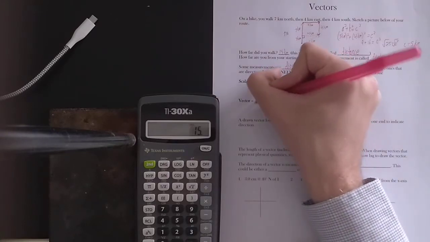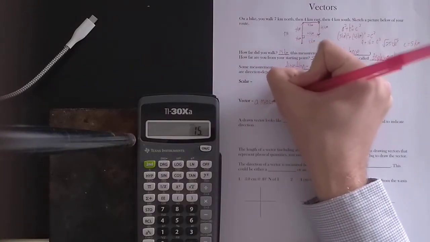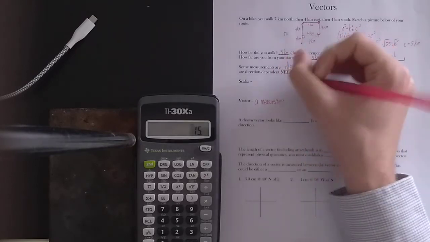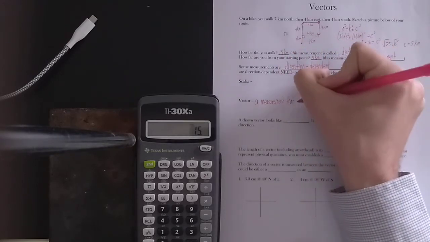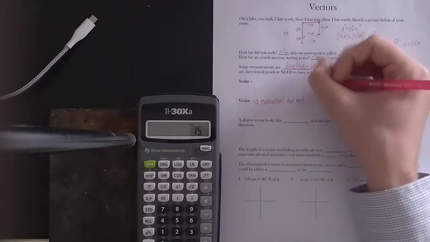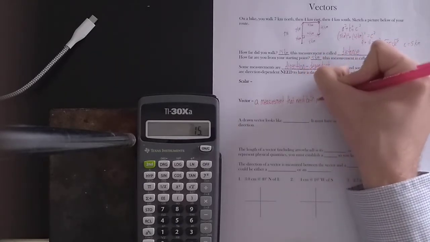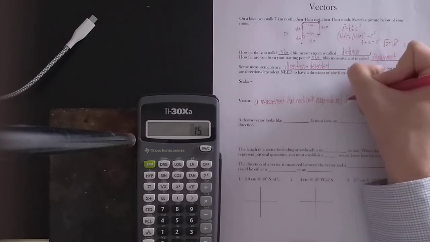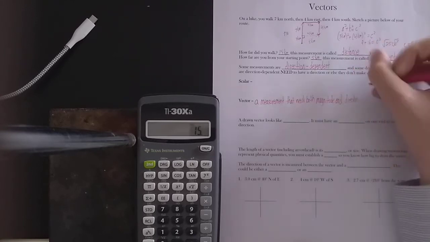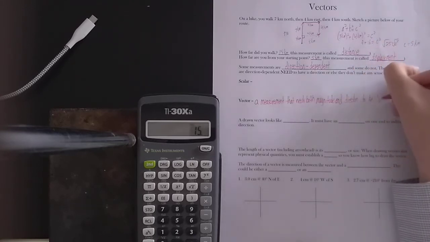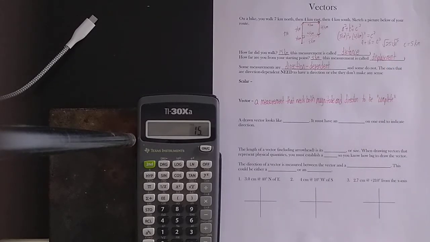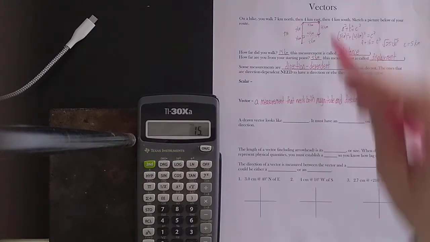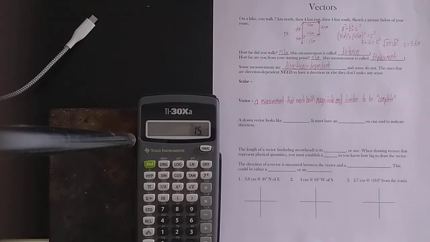I'm going to define vector first. A vector is just a measurement that needs both magnitude and direction to be, in quotes, complete. Okay? Magnitude is just a fancy word for size. So it needs both the size of the measurement, in this case 5 kilometers, and the direction, some amount of degrees north of east. I'm not going to bother measuring right now.